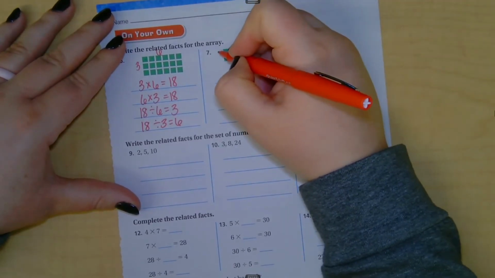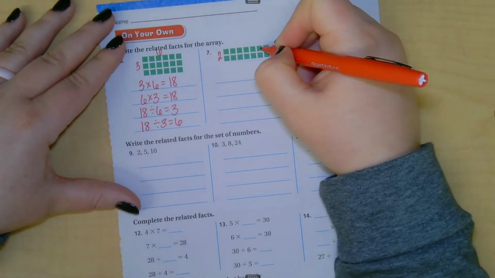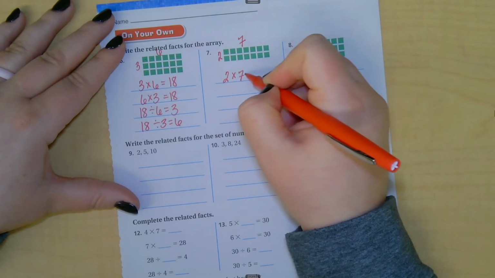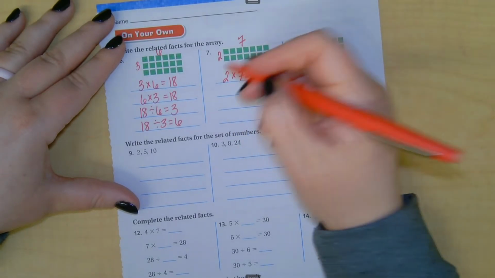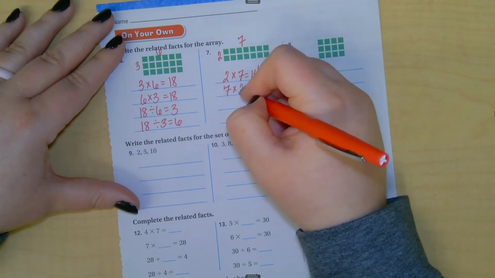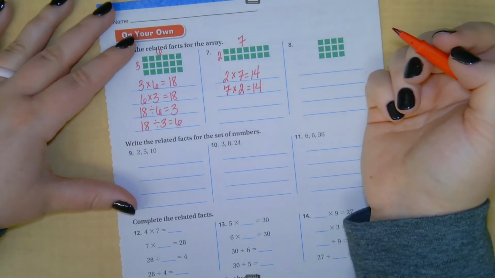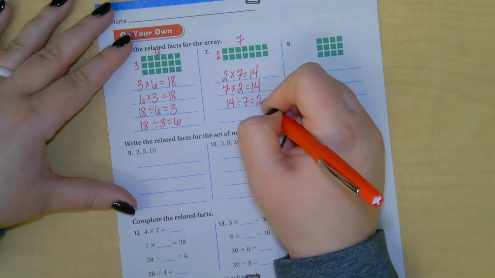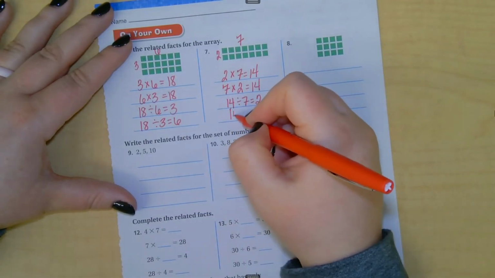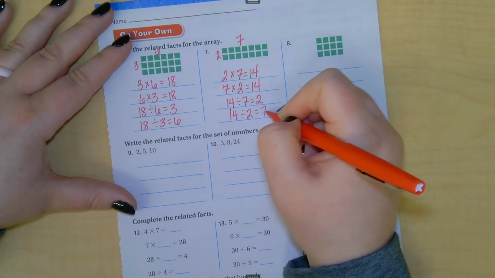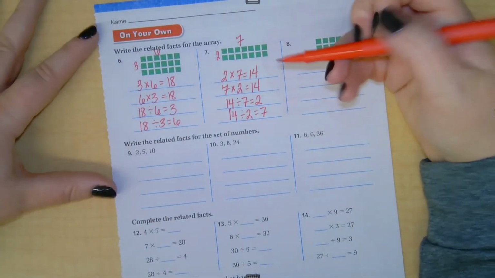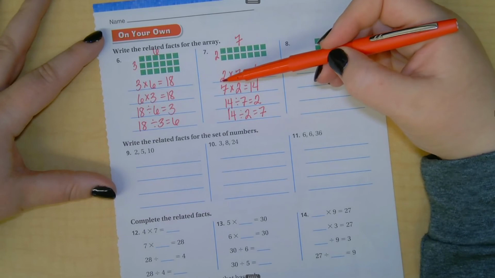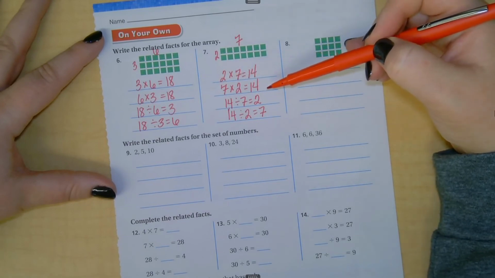Number 7, you should have labeled a 2 and 1, 2, 3, 4, 5, 6, 7. So you should have said, well, this is 2 rows of 7, which equals 14. Then I'm going to use my commutative property and say, and also 7 times 2 equals 14. Then I'm going to go in with my inverse operation and say, but 14 divided by 7 equals 2. And then I'm going to say, but I can also say that 14 divided by 2 equals 7. Once you have this first problem done, this should be a cakewalk, because this first problem is going to tell you the family members in this fact family.